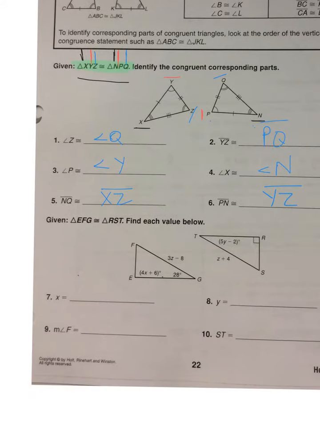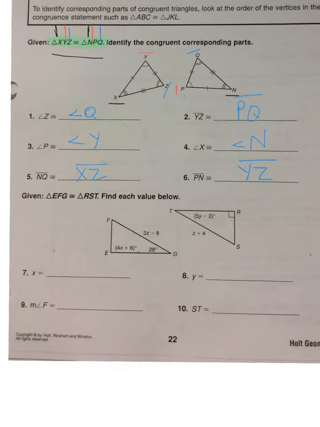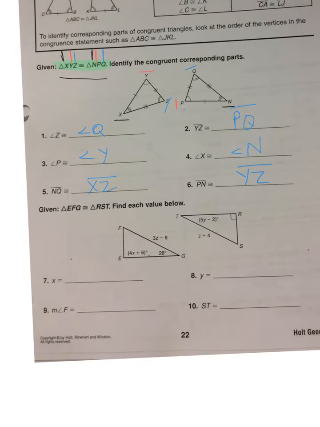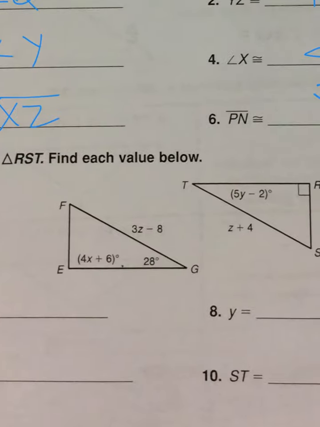This bottom part, you have to match. So you have to figure out what goes with what. Take a look. This one's easy because you pretty much just match the letters. So you match the x's with the x's. I don't see any x's. Okay, you can match the z's with the z's.